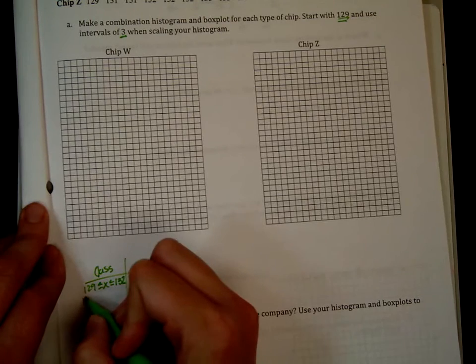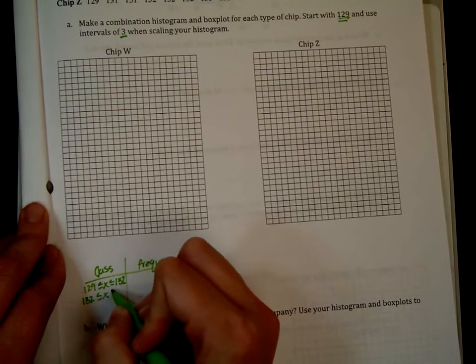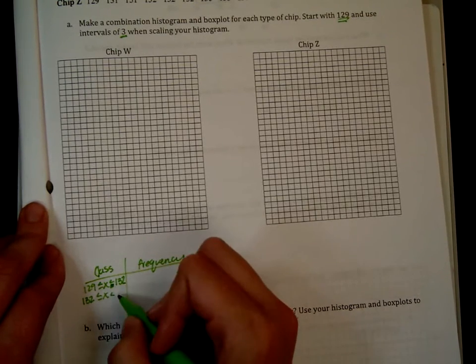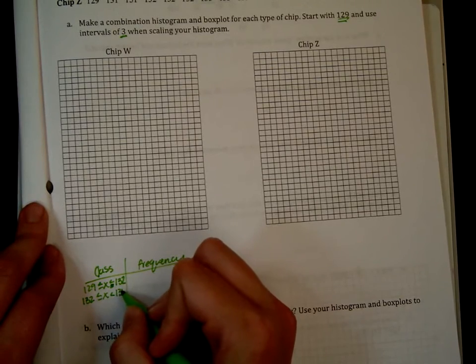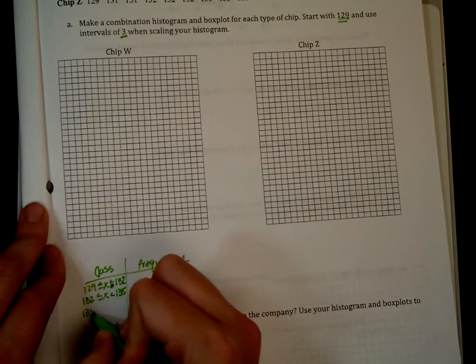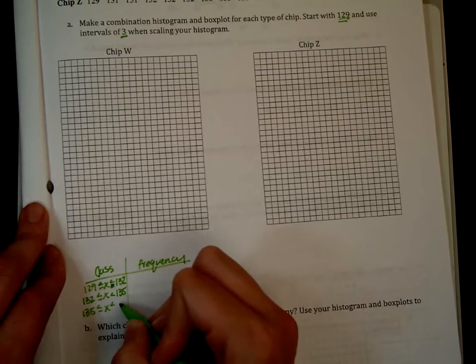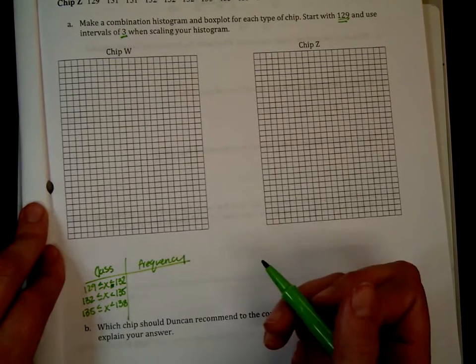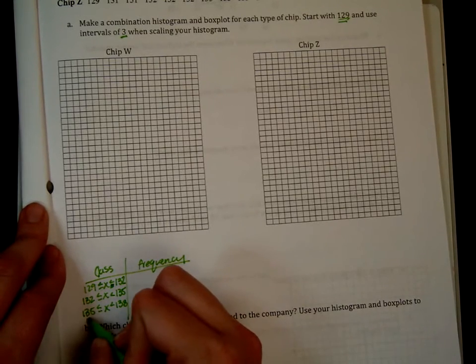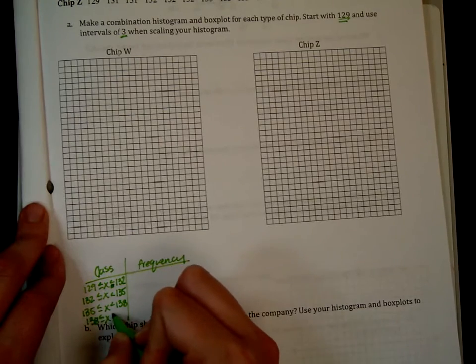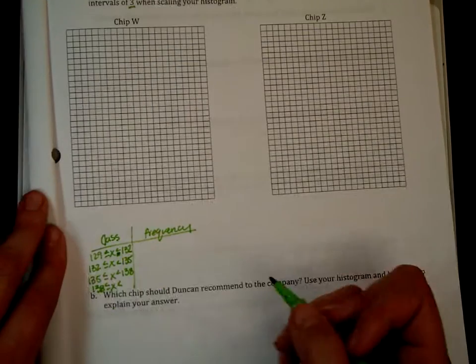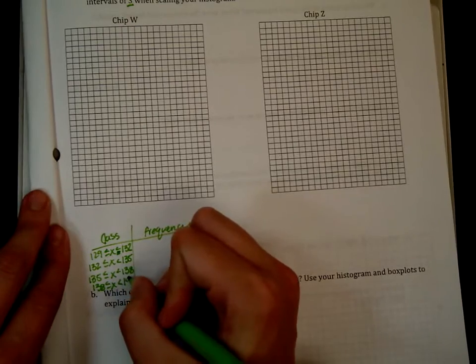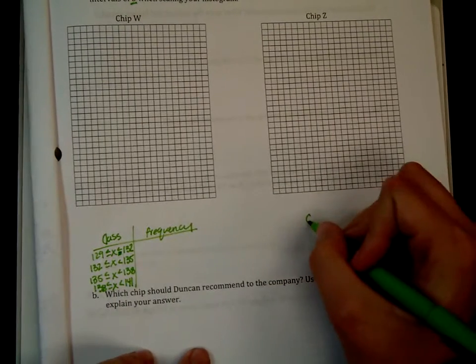Then I go 132 less than or equal to x, just less than 135. Then 135 less than or equal to x less than 138. And then 138 less than or equal to x less than 141. So same thing over here.